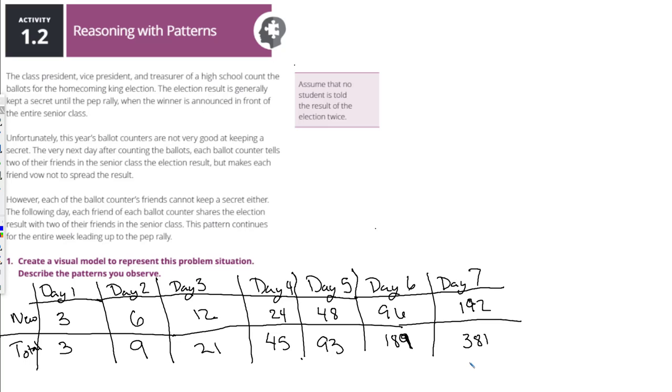How many new seniors will know the winner of the Homecoming King election on the 4th day? Well, on the 4th day, if we look at our pattern, that's 24. And the total number in the senior class is 250. How long will it be before the entire winning class is actually going to know the election results?